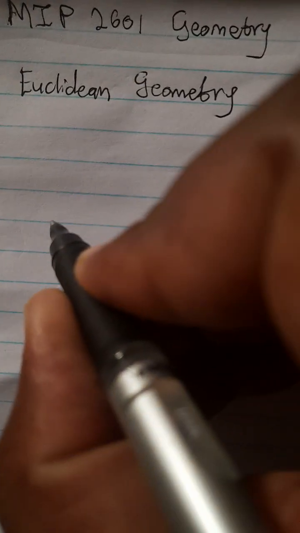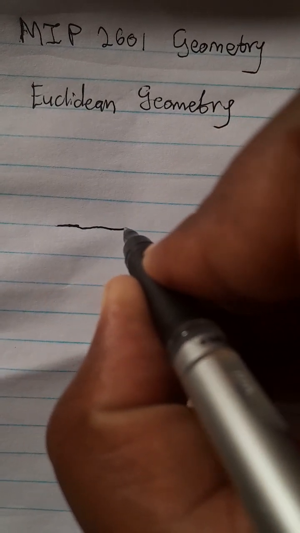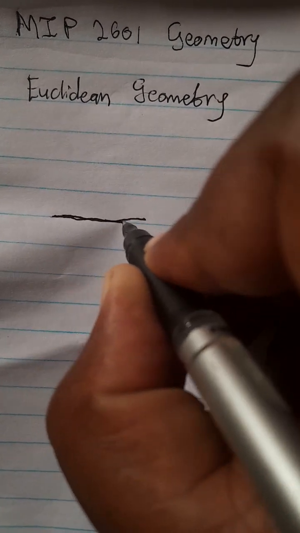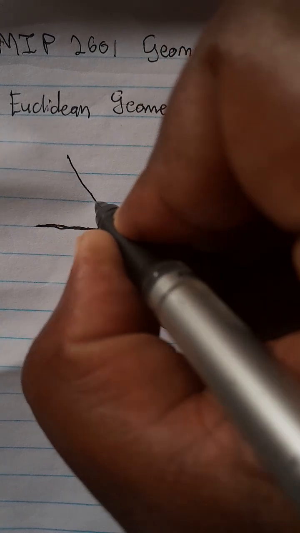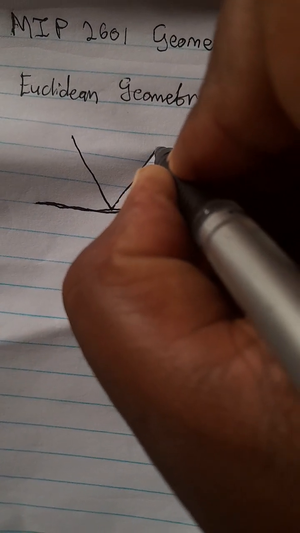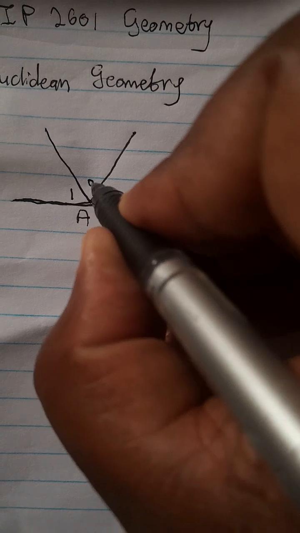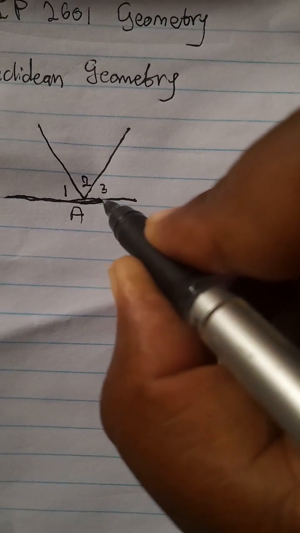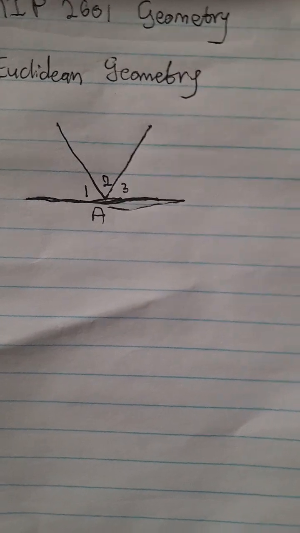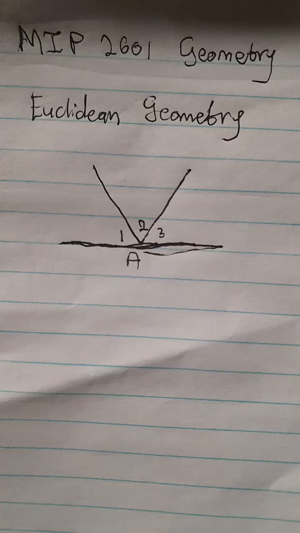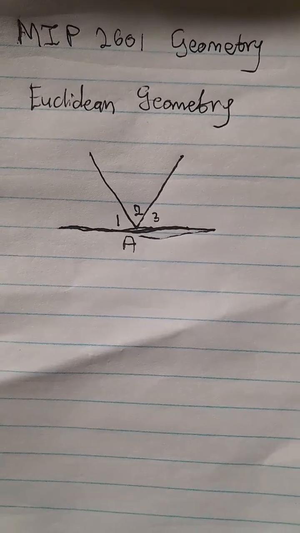So in today's video, I want to start with the postulates. I will explain the postulates as time goes on, right? But now I want us to look at straight lines. Under geometry, this is what we have. Consider such a diagram. Let's name it A here, then we'll say A1, A2, A3. Right, so please use a ruler. It's essential that you use a ruler so that you do things properly.